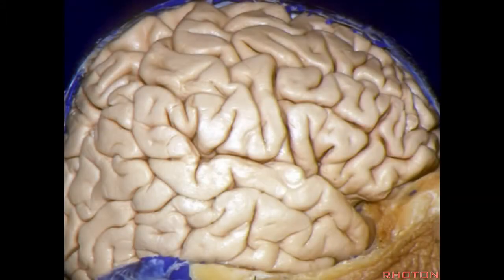Here we're looking at the lateral surface of a hemisphere, central sulcus, inferior frontal gyrus. This is Broca's area on the right side, say. Here's the middle frontal gyrus. And we're going to remove the inferior frontal gyrus to expose the insula.